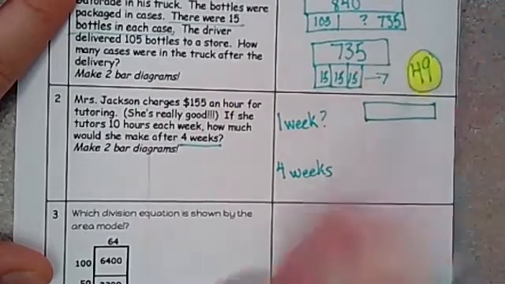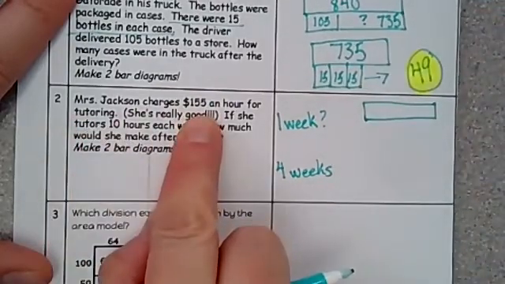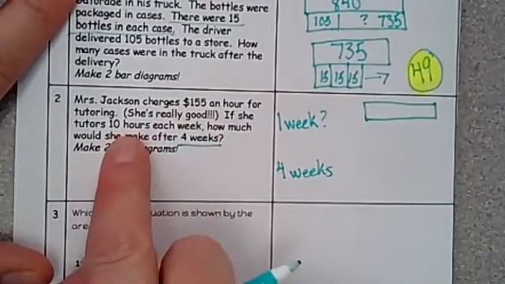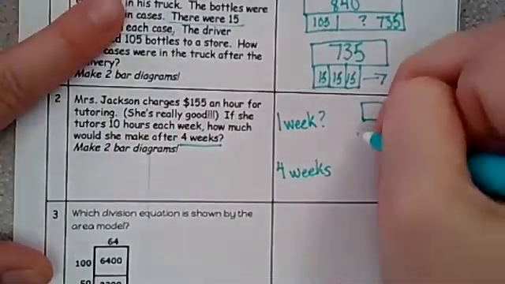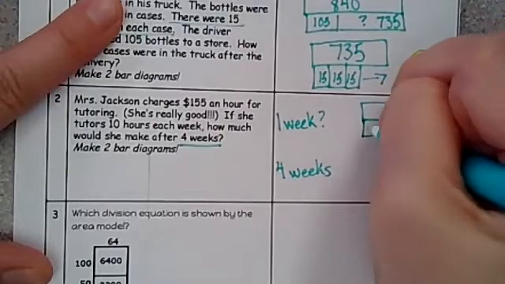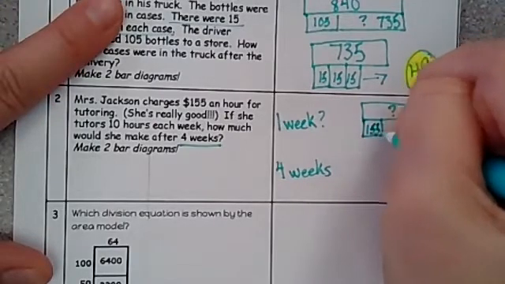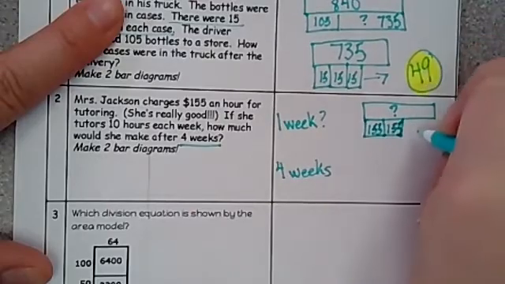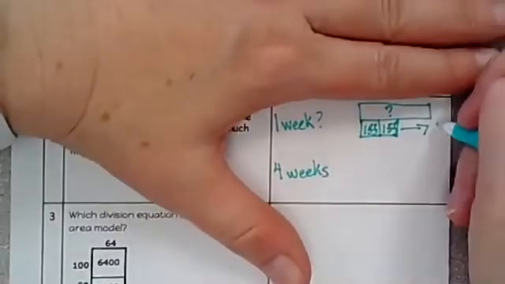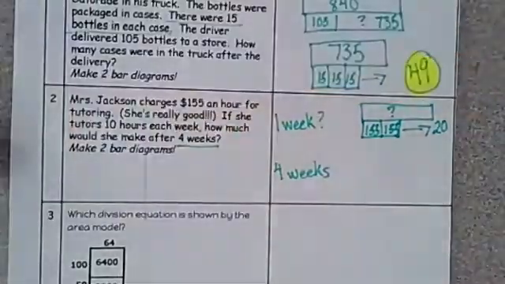Draw your bar. And she charges $155 an hour and works 10 hours. So we don't know how much she makes in a week, but we know every hour she's getting $155. For another hour, she gets another $155, all the way down until she's worked 10 hours.